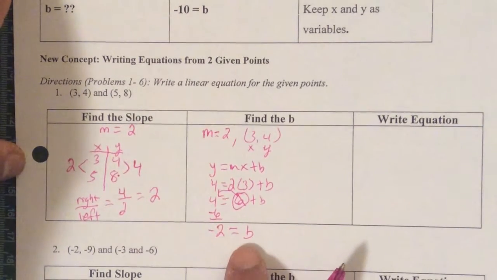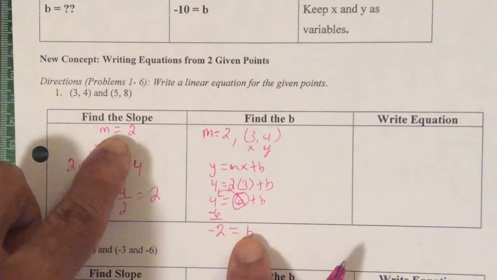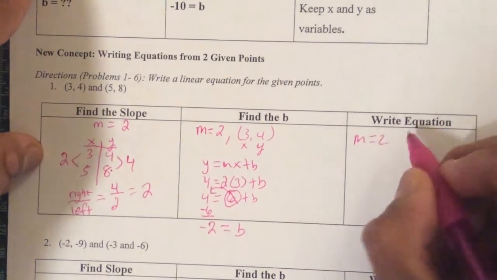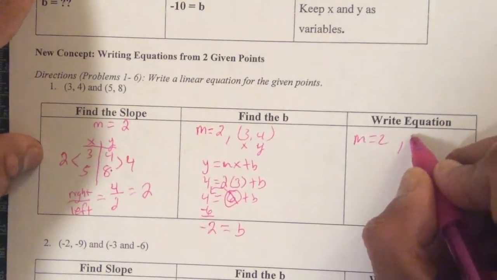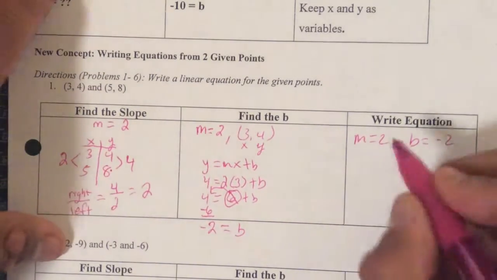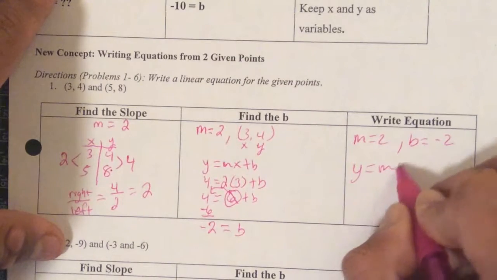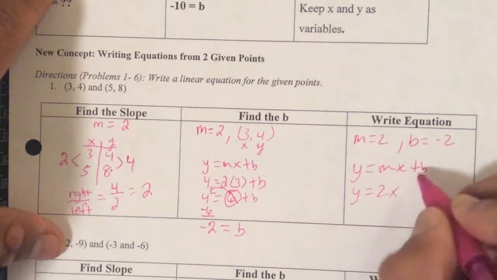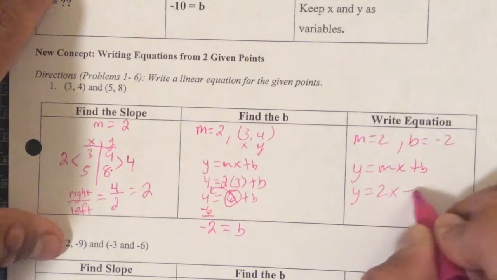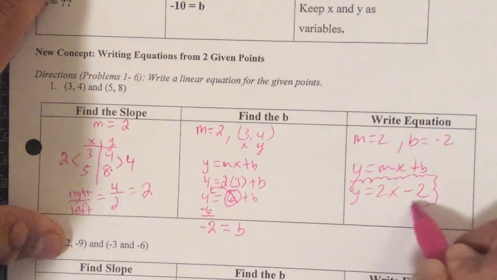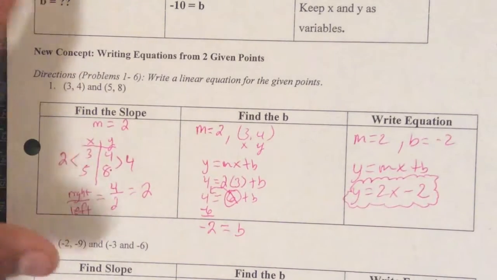So I found my letter m and my letter b. So now that I have the m, which is 2, and now that I have the y-intercept, which is negative 2, I can create my equation, which is y equals mx plus b. So instead of the m, I'm going to put 2. And instead of the b, I'm going to do minus 2. So there's my equation, y equals 2x minus 2. Yeah?